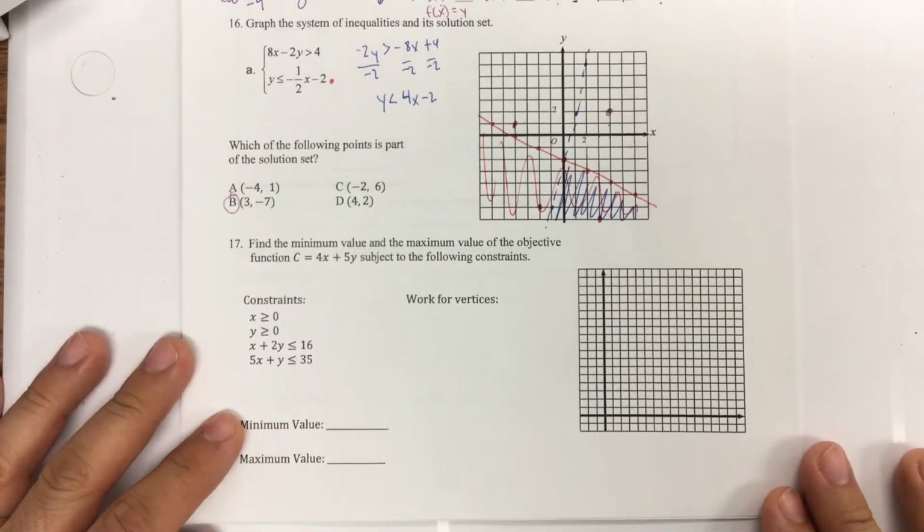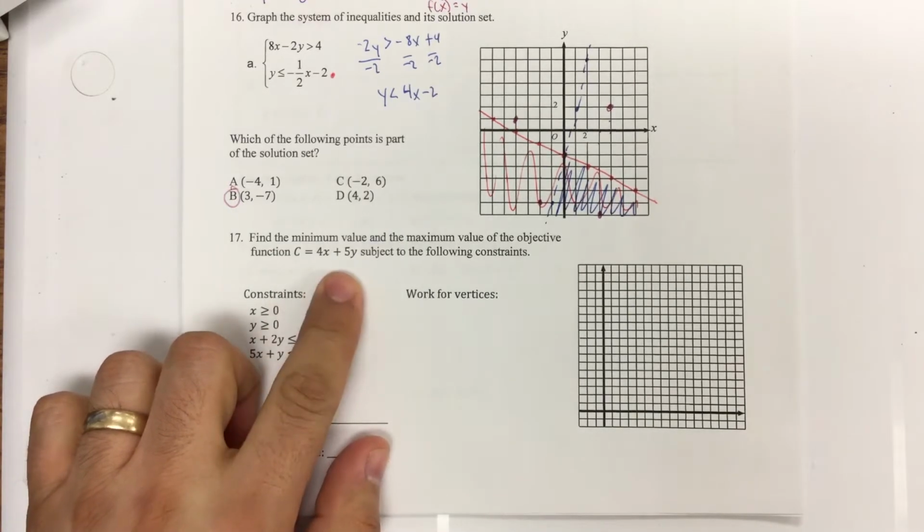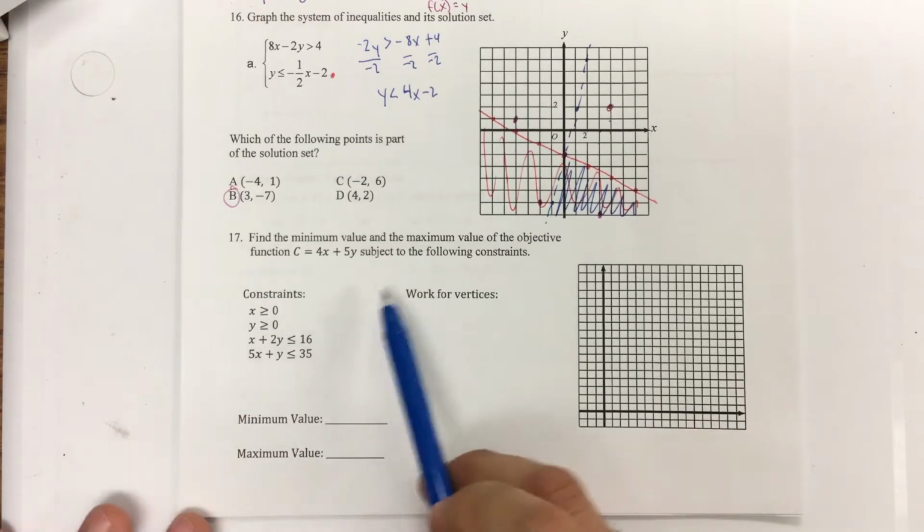All right, so this is continuing off problem number 17 from the first part of the review. So I'm going to finish this up and start with the second part. So here it says find the minimum value and the maximum value of the objective function when c equals 4x plus 5y, subject to the following constraints.